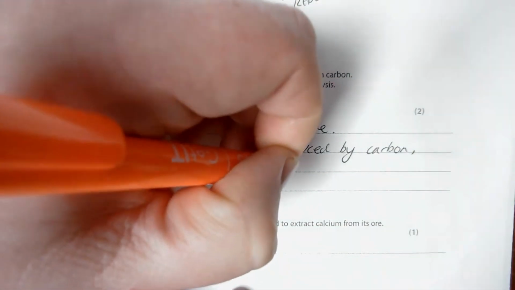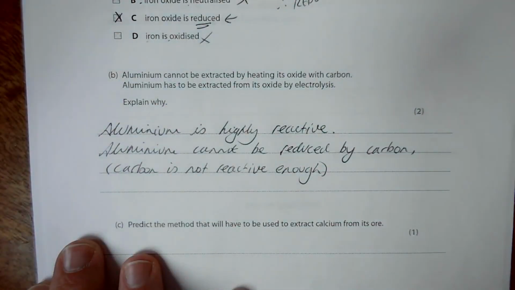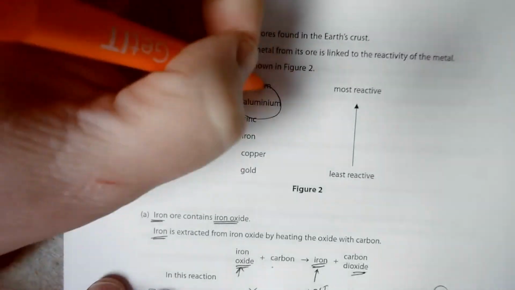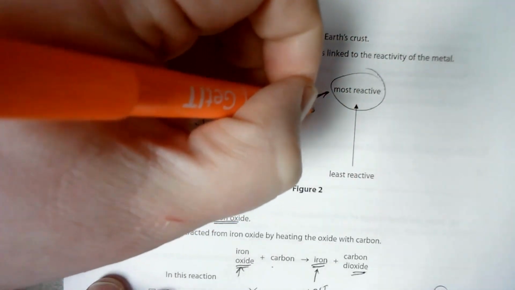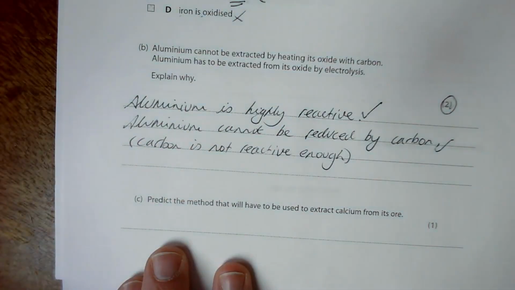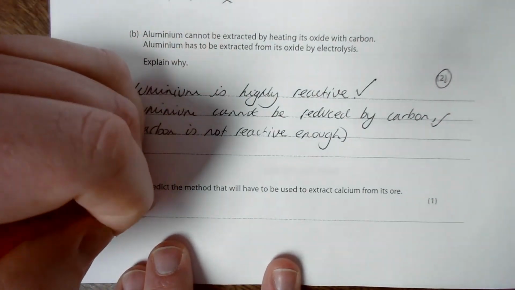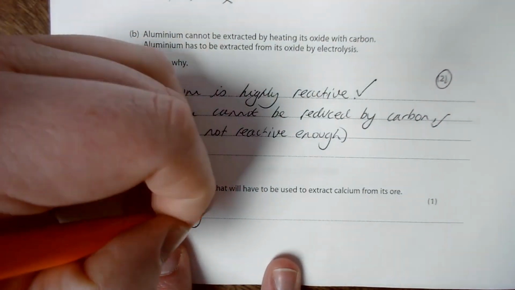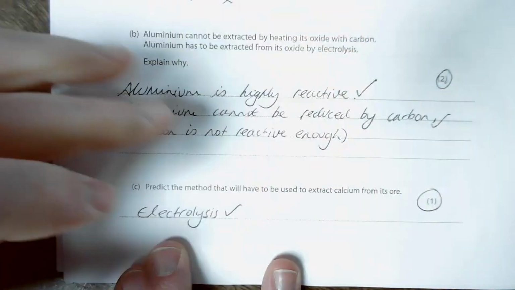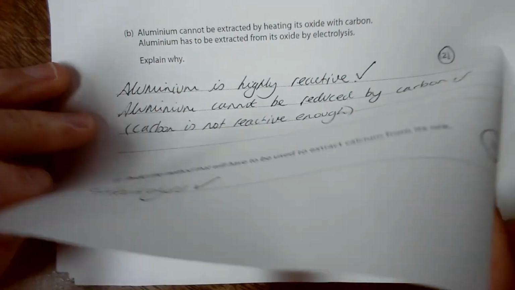And that gives you the 2 marks. One for observing that aluminium is too reactive, one for saying that carbon's not reactive enough. You could say either. But note that the aluminium is reactive and that it can't take the oxygen and displace it. So it says predict the method that will have to be used. Well, we know that the other method that we use is electrolysis, because electrolysis is how we extract aluminium. We learnt all about that, didn't we?